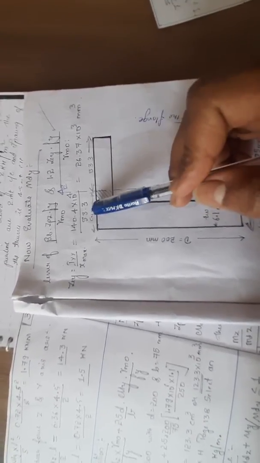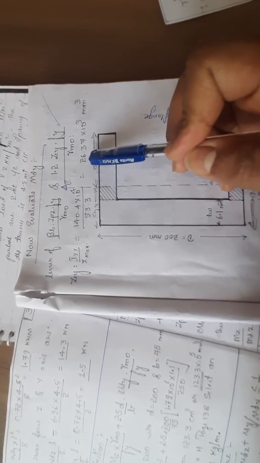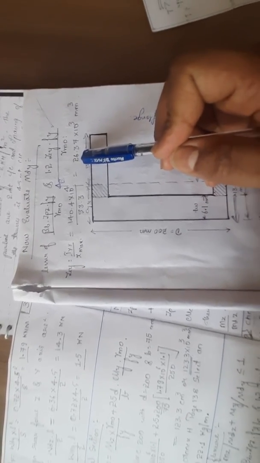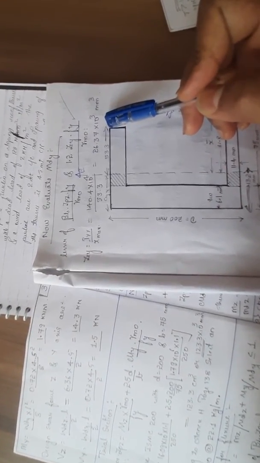So what you have is your Cyy, whatever is left will be your x max. That is the value from the soffit of the flange. So how much do you get? 26.37 into 10 raised to 3. That will be your Zey. Now looking at the sketch.